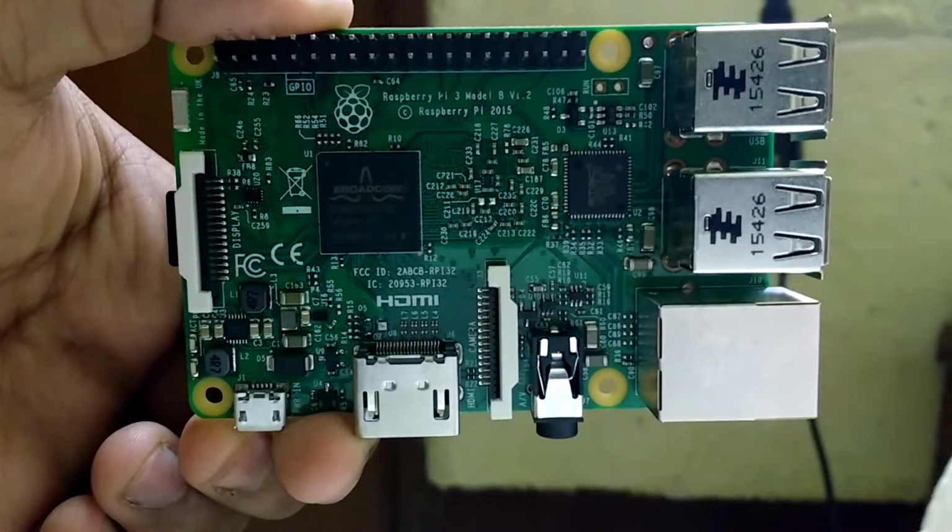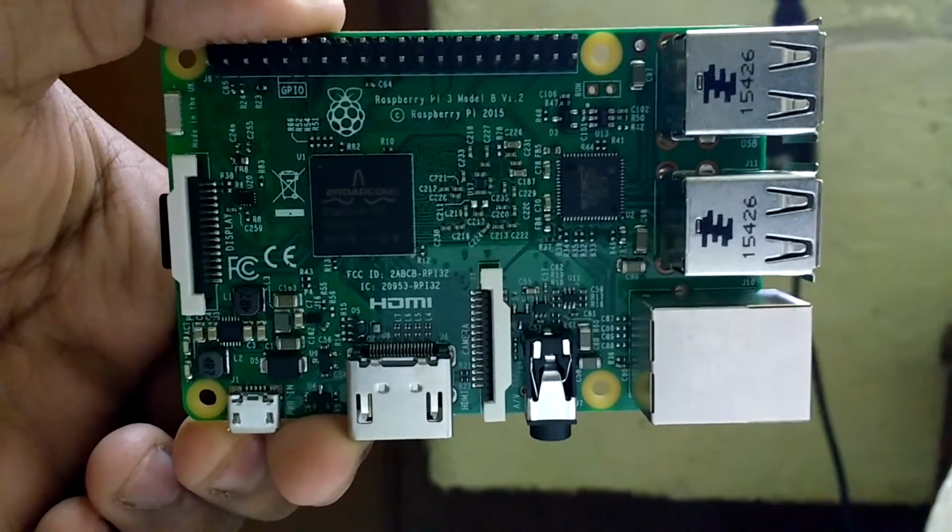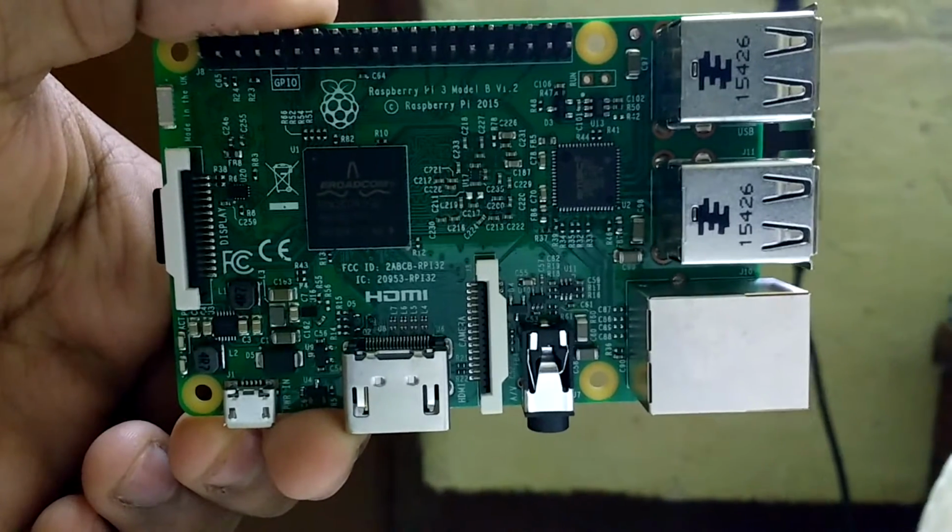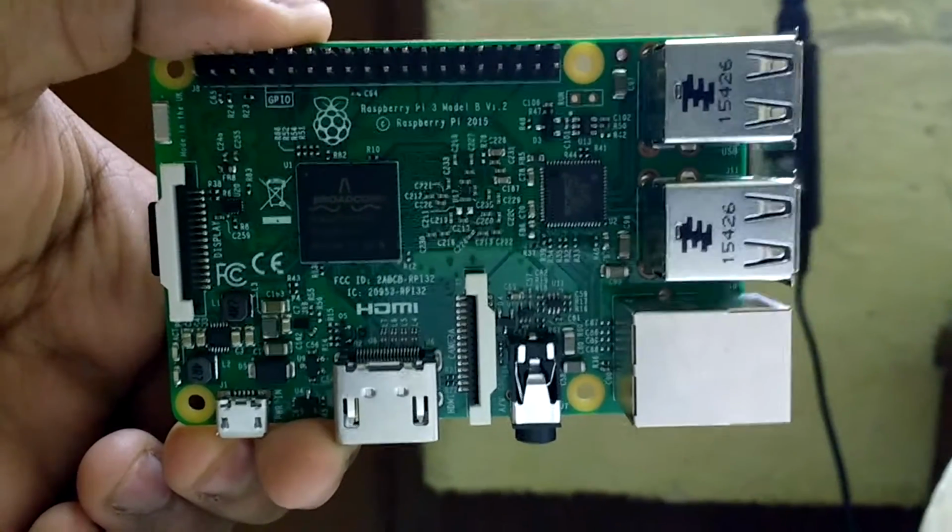This video is about an introduction to the Raspberry Pi. The main objective is to learn the basics only. So what is Raspberry Pi?